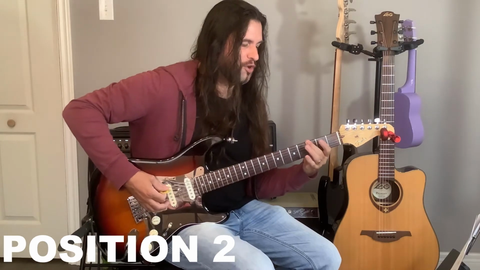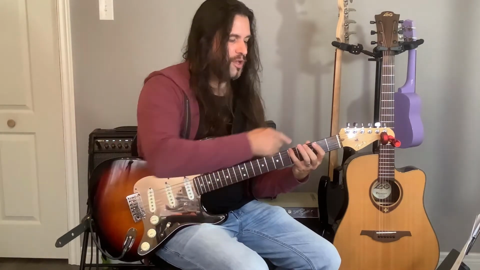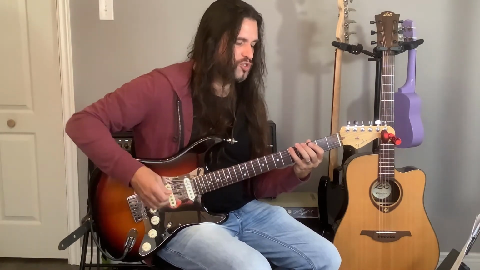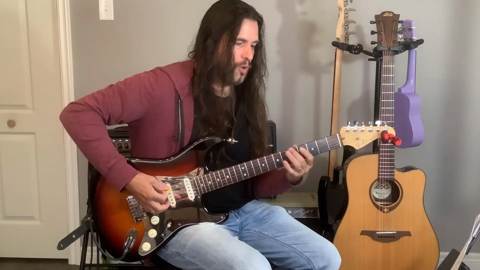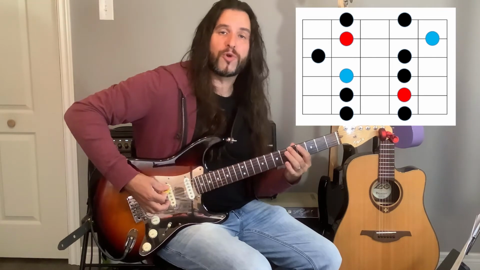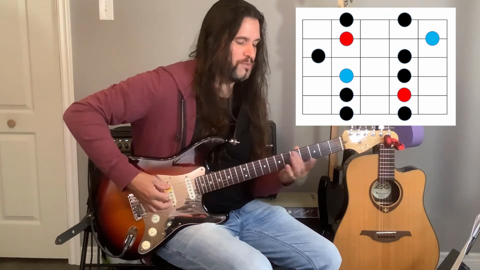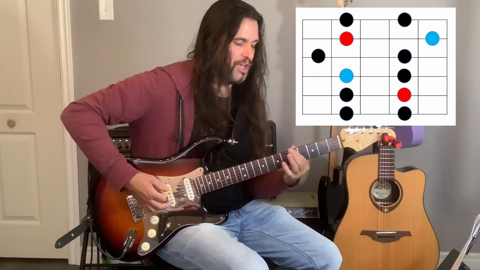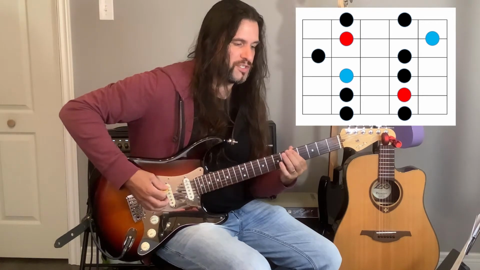Since you started here on position 1 here on string 6, position 2 is going to be going on here starting on fret 5 if we're in the key of G major or E minor pentatonic. So here I'm starting on fret 5 of string 6.